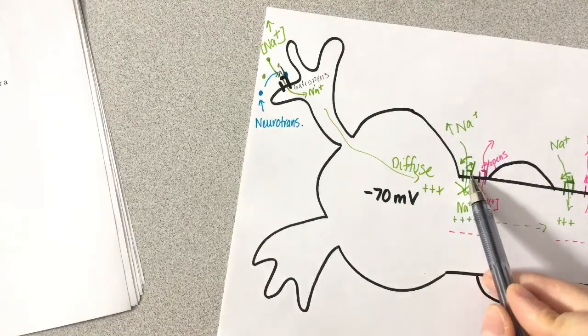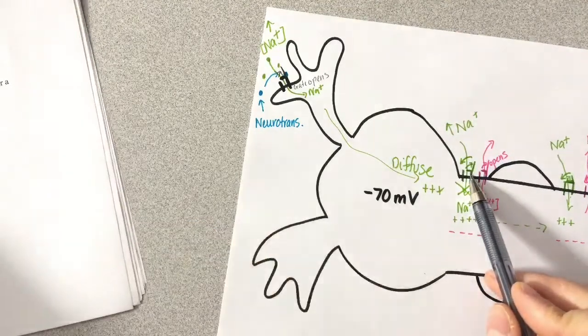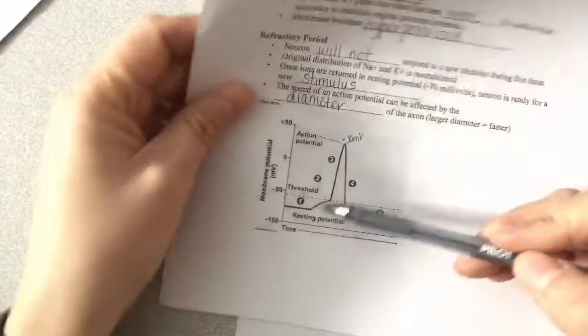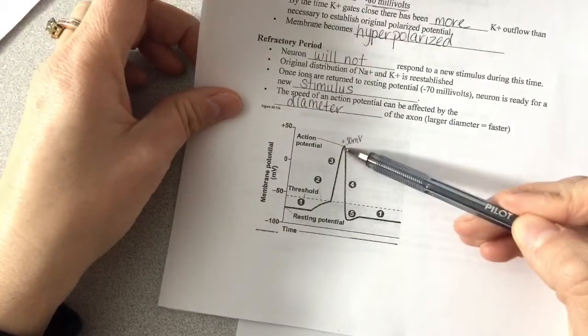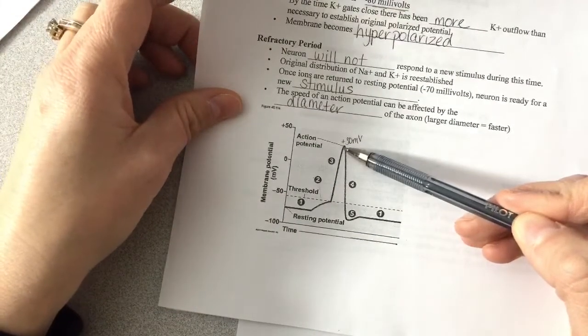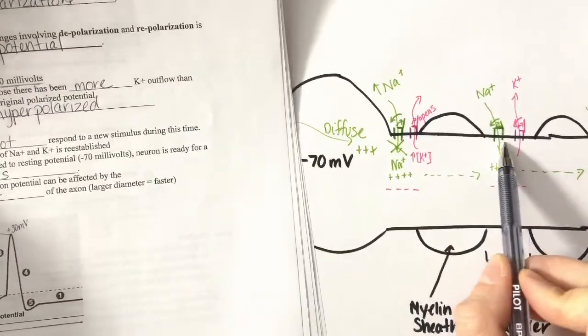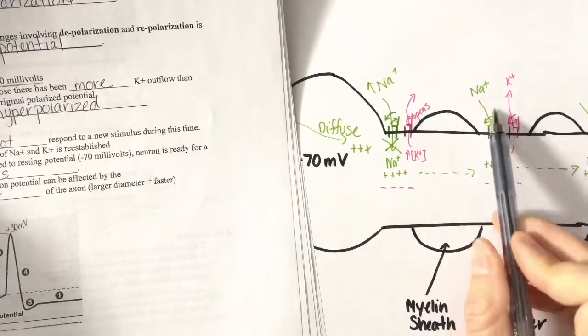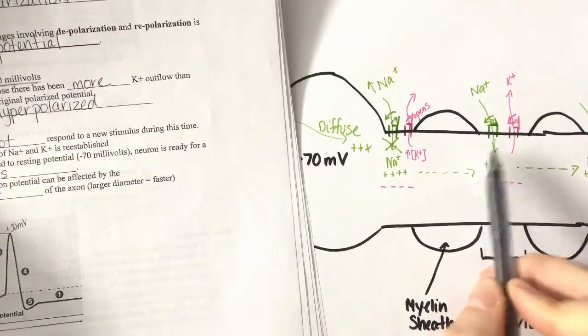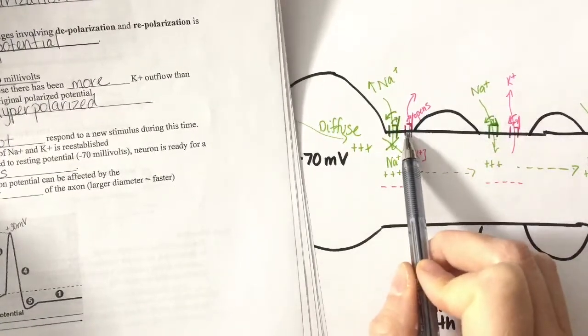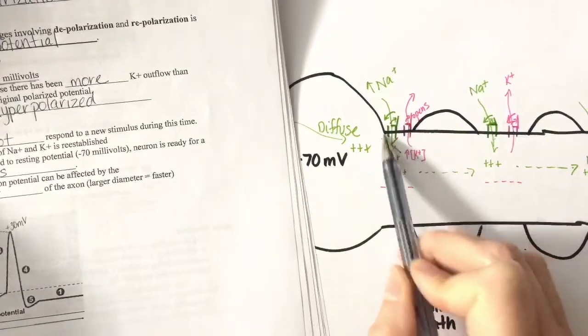These don't open until it reaches a certain level, that threshold. Once those open, you get an influx of sodium, and therefore the inside of the cell becomes positive. But remember that's going to trigger an action potential to start over here, where this node is going to start depolarizing. But simultaneously, this is going to repolarize this node over here.